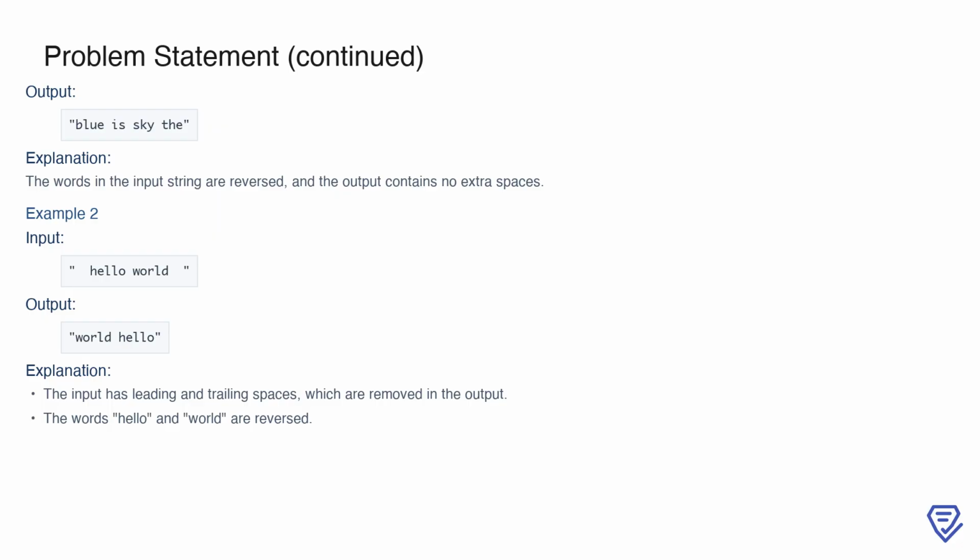Another example is the input string "hello world". In this case, the output would be "world hello". Notice how the leading and trailing spaces in the input are removed, and the words are reversed.